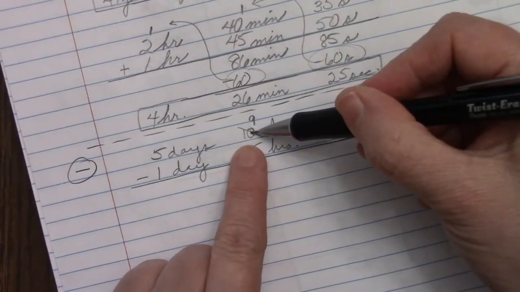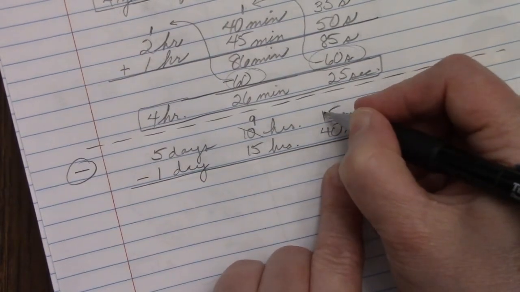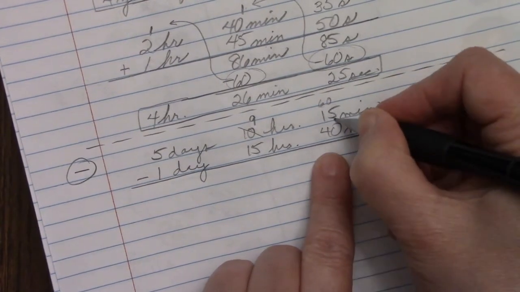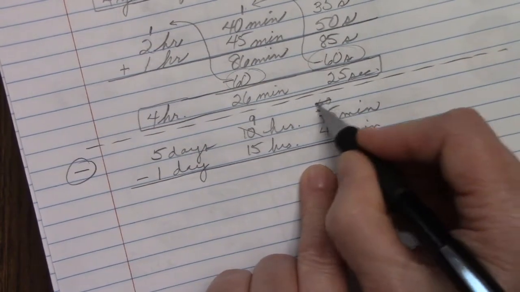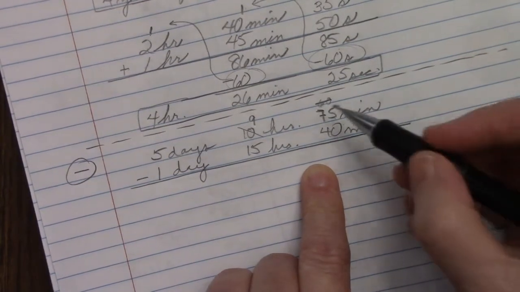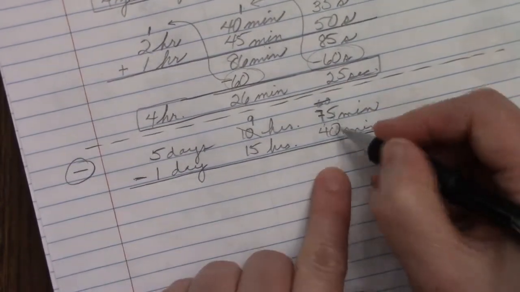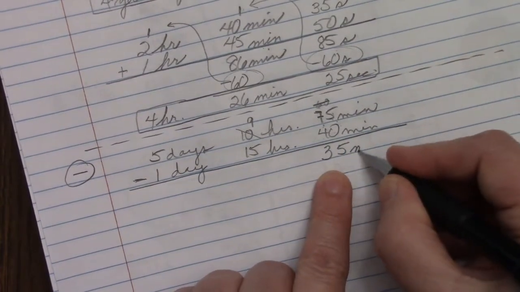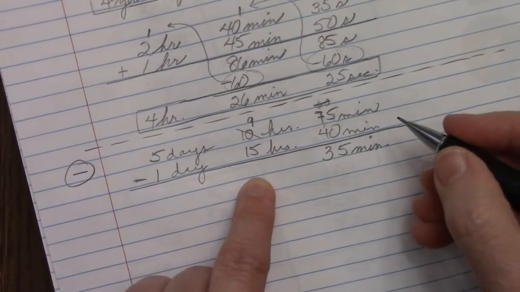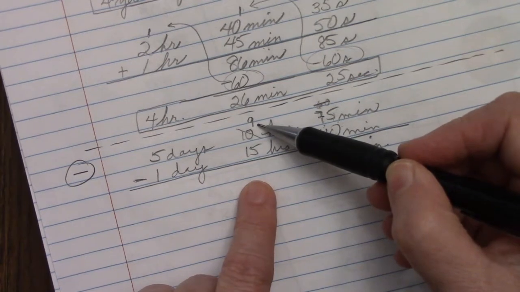So I've borrowed an entire hour. Now an hour is how many minutes? It's 60 minutes. So if I add 60 to this 15, this actually becomes 75 minutes. I hope you saw that. 60 plus 15 is 75 minutes, and I simply took the liberty there. Now I'm remembering that I'm in subtraction. 5 take away nothing is 5, and 7 take away 4 is 3, and 35 minutes is less than 1 hour. Okay, let's take 15 hours away from, can't do that either.